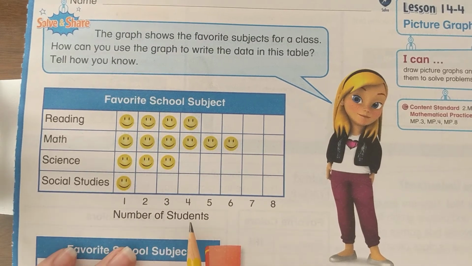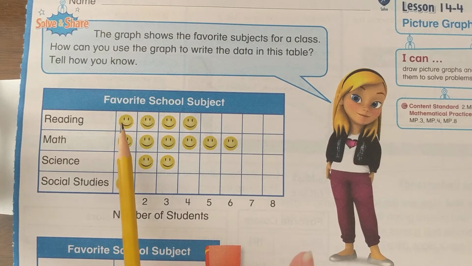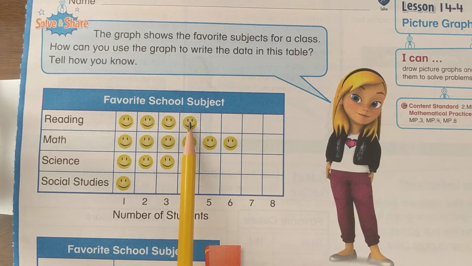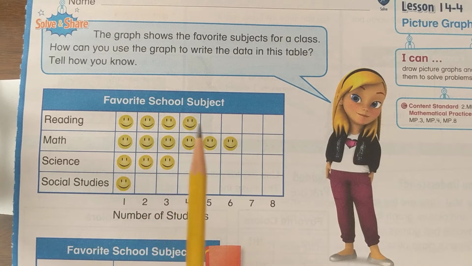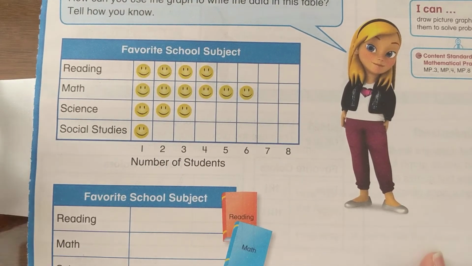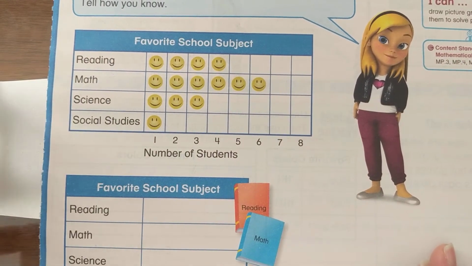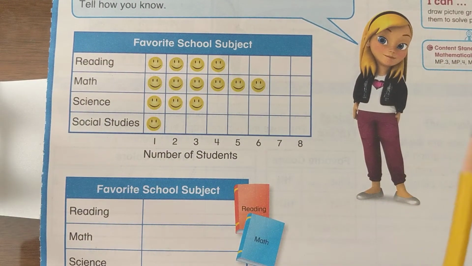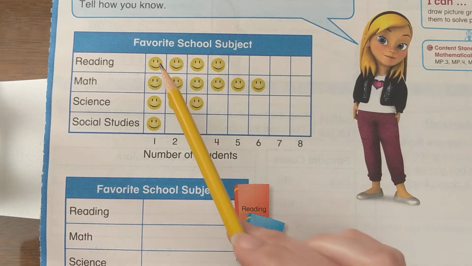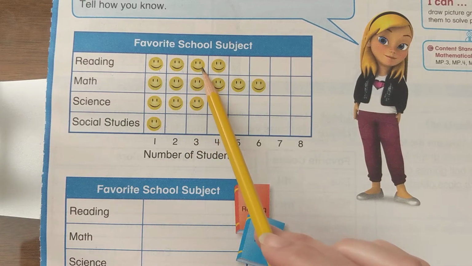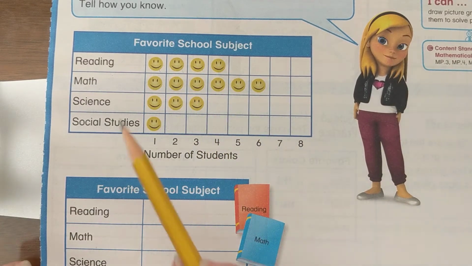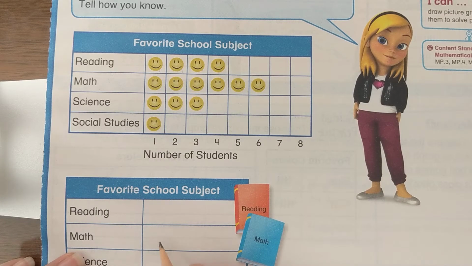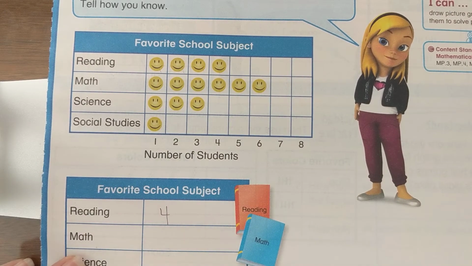So here we have the number of students, and if there's a picture, then that means one student voted for that. So, their favorite school subjects. Let's count. How many chose reading? 1, 2, 3, 4. So 4 students chose reading as their favorite subject.